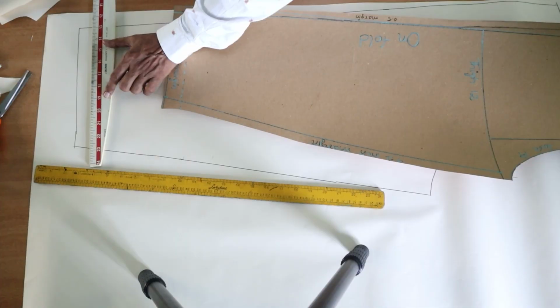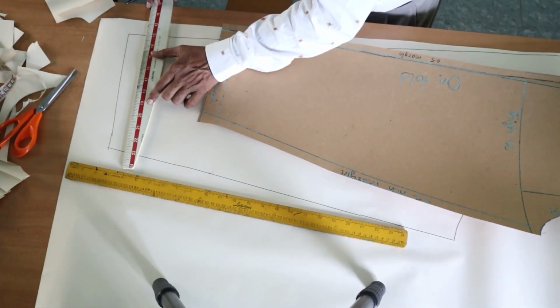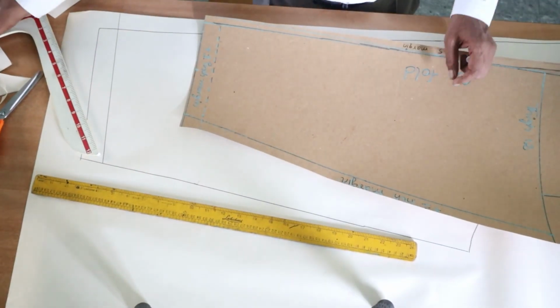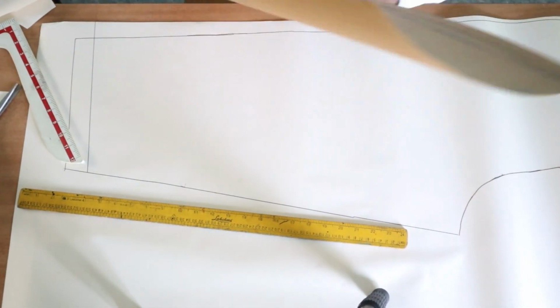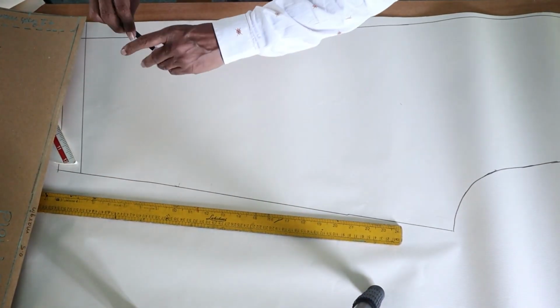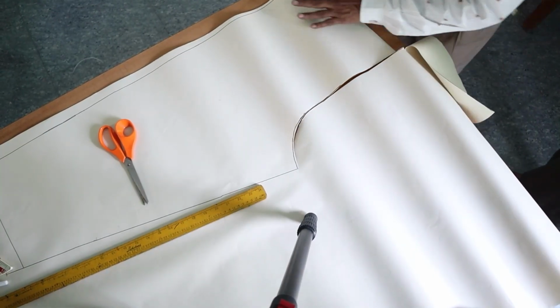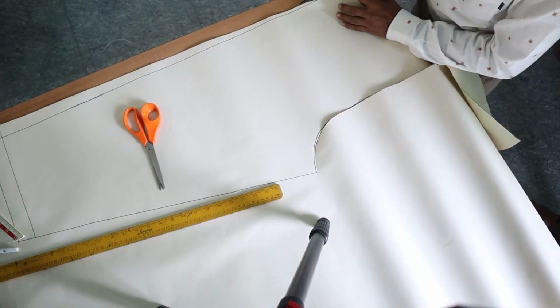So we are done with the back draft and you have to cut it. Everything is done including the margin, both at the front and back. You have to cut exactly the same shape which you have marked.